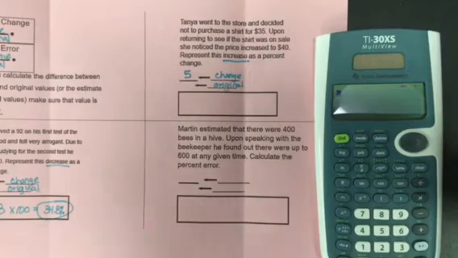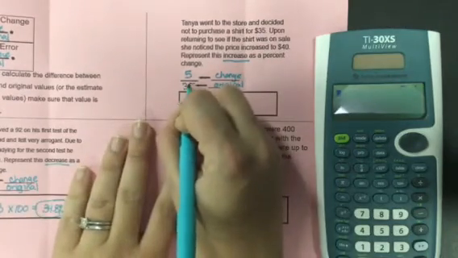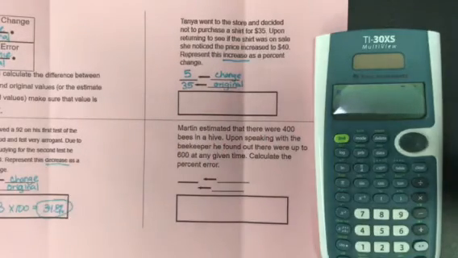What was the original price of the shirt the first time she went to look at it? 35. Okay, so you have to read the problems carefully. You can't just choose the greater number because this is a percent increase. So it went up, which means we're actually going to start with the original, which is smaller.